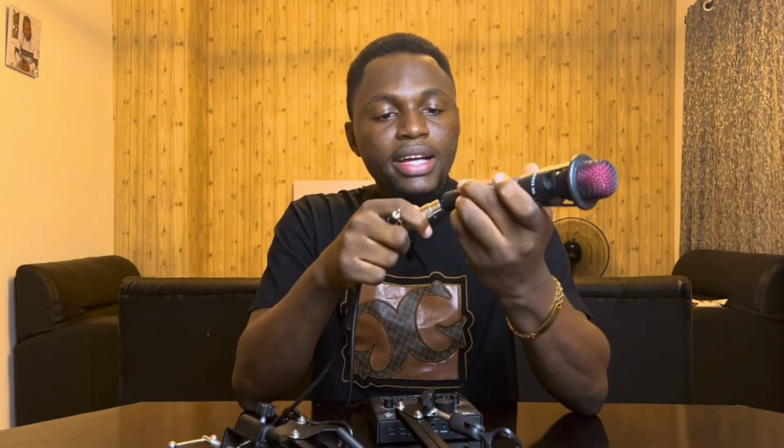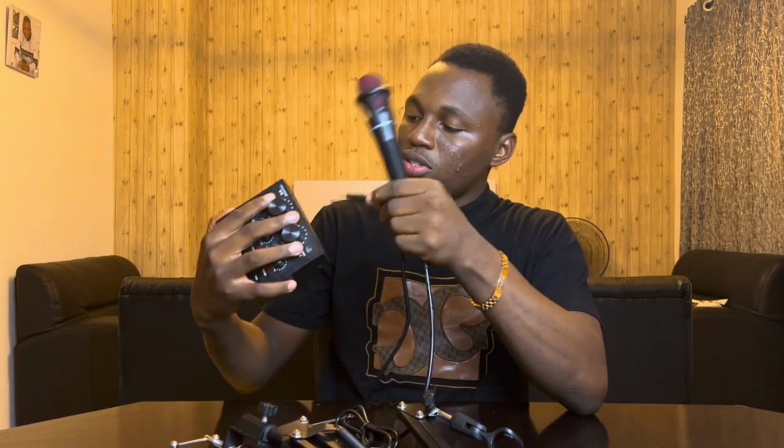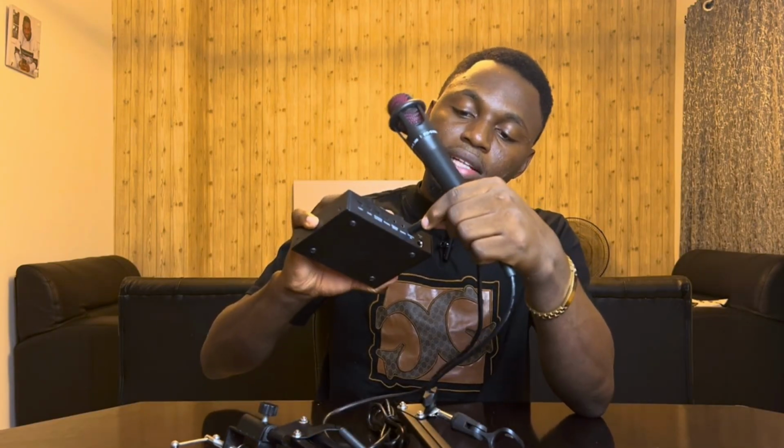Right here, if you can see this, it has some ports where you can easily connect this to your laptop USB, and then all you need to do is connect this to this, and then you connect this to the condenser microphone on this particular sound card. Then once you connect this to your laptop, you can actually use this to record your videos.